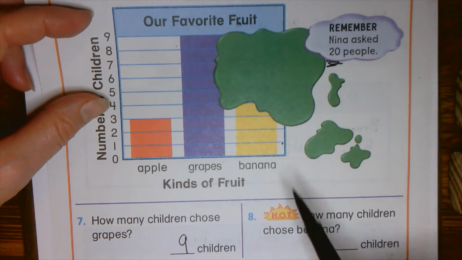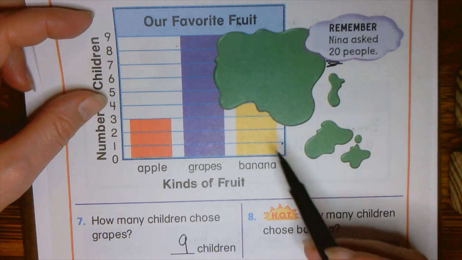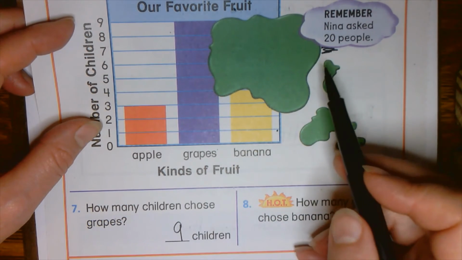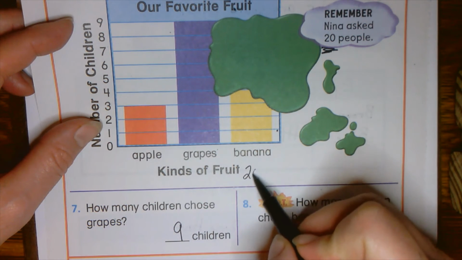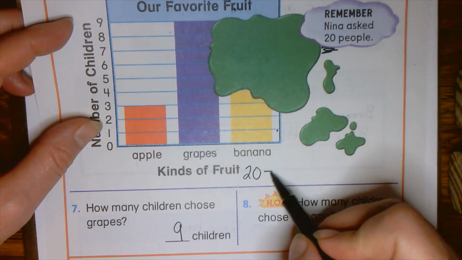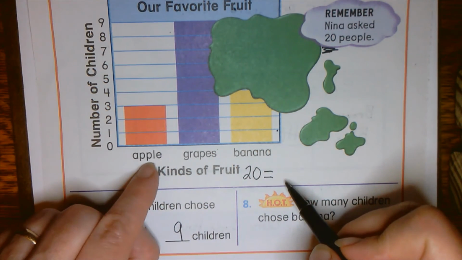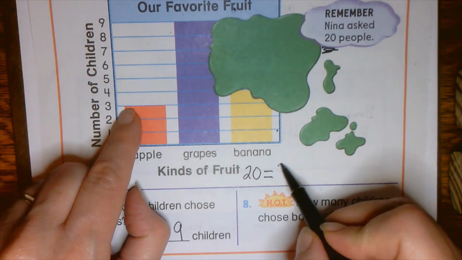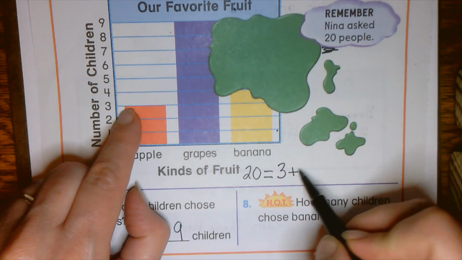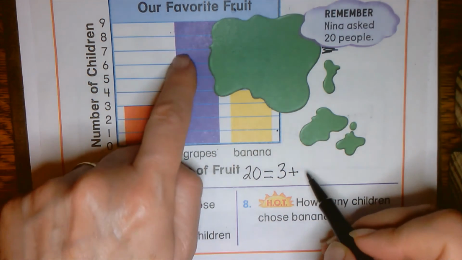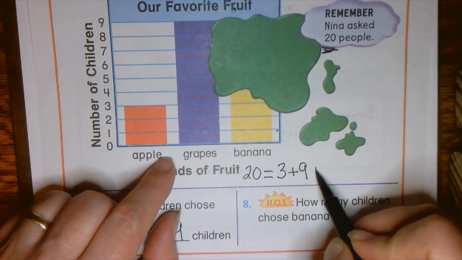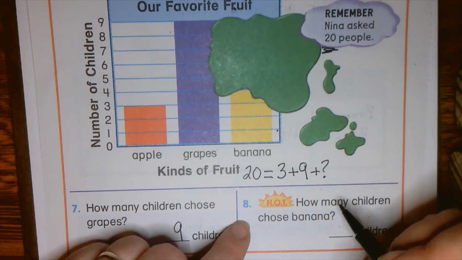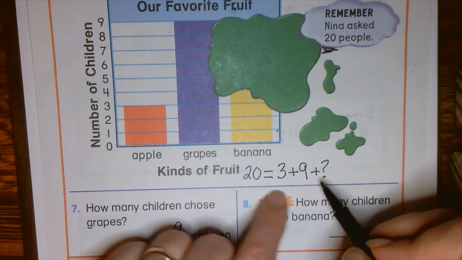Next problem, how many children chose banana? Do you see that's where the paint all spilled? Well, we know there's 20 altogether. And then we know some of the parts, right? We know apple, we can follow that one up to here. 3. Grapes, we knew was 9. And then we know there's some number that's banana, right? We don't know what this banana number is here.